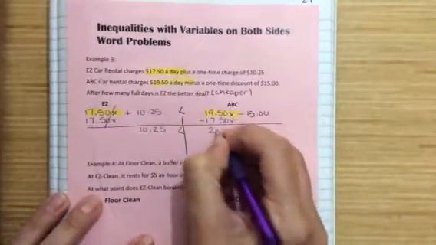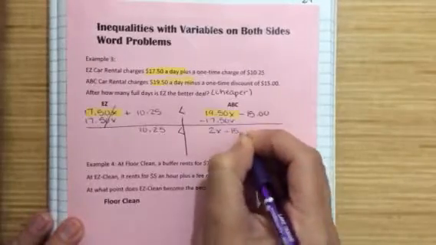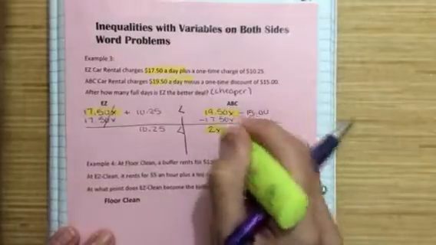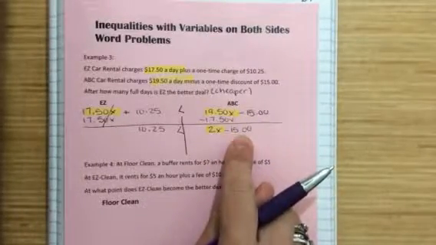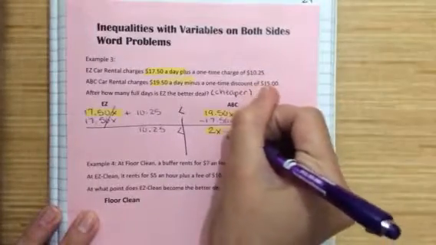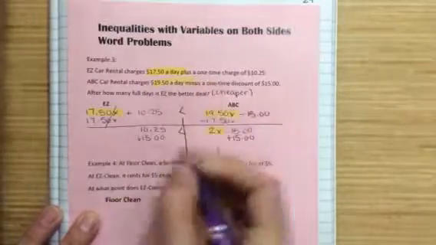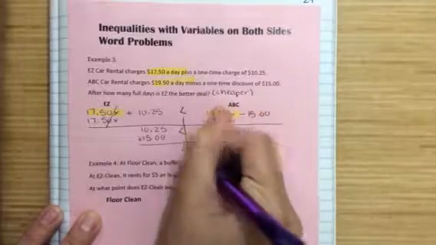This will be 2x minus $15. We continue to highlight our variable term because that prompts me to know that I need to get rid of that minus 15. So the way that I move that is to add 15 on both sides. 2x, keep your symbols.